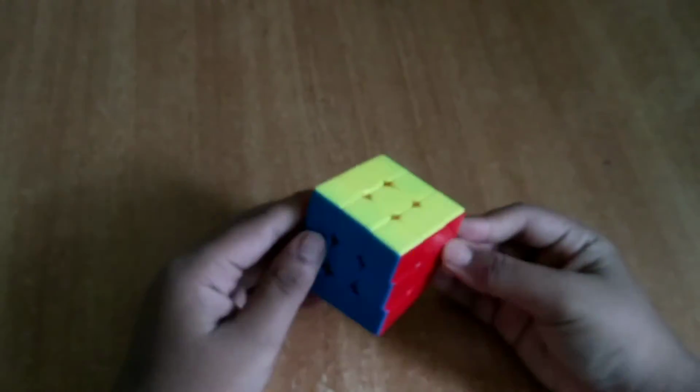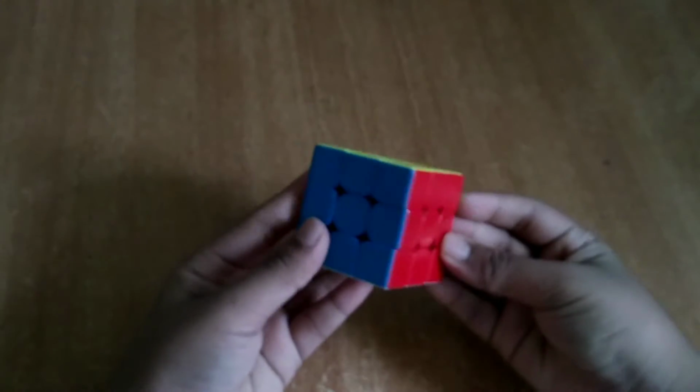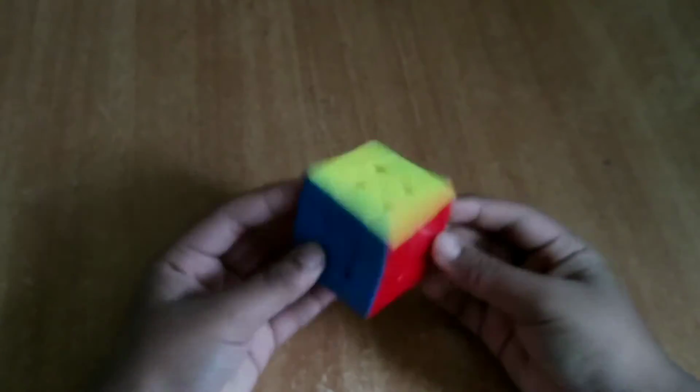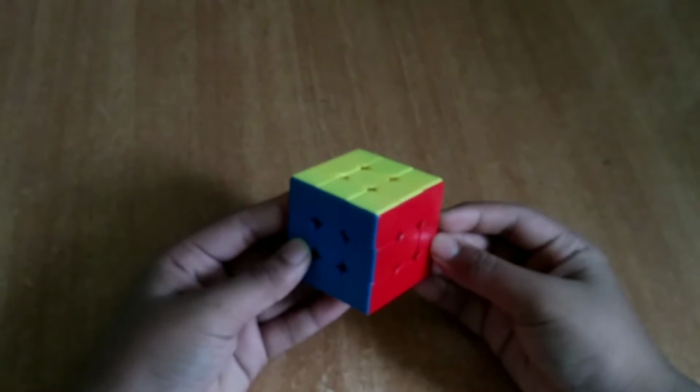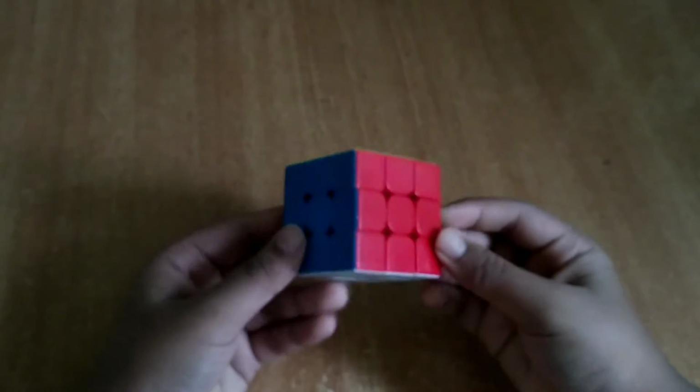So there are basically 4 types of knight shape cases, and all are pretty easy. So yeah, let me take the first case.